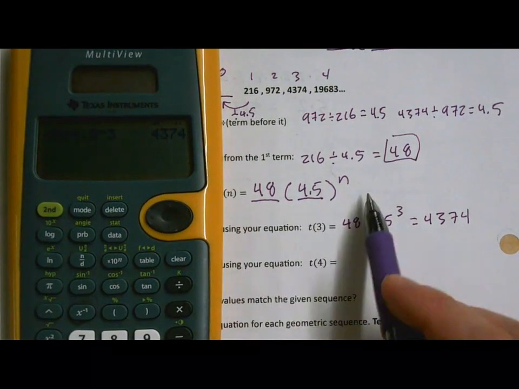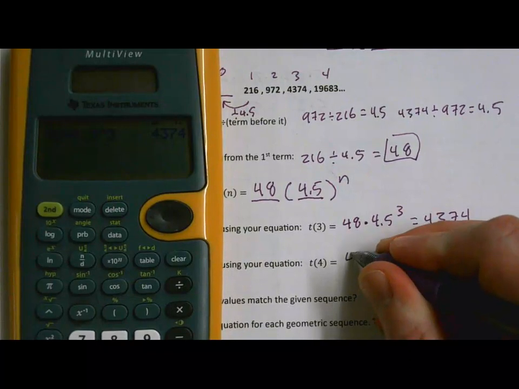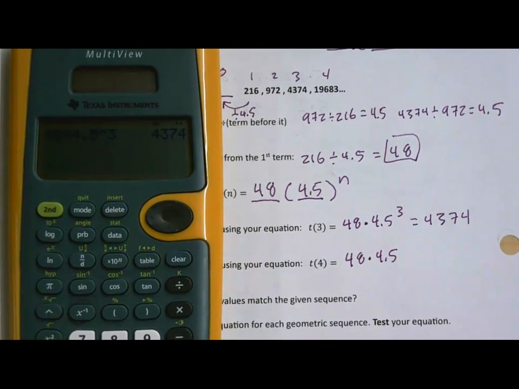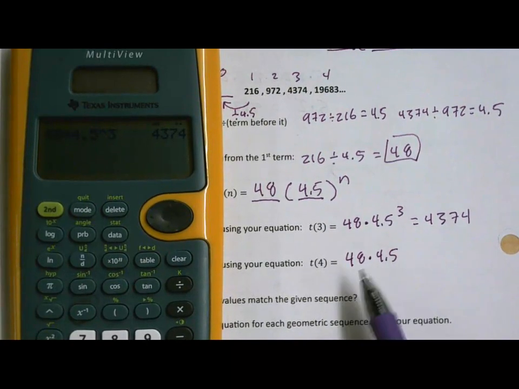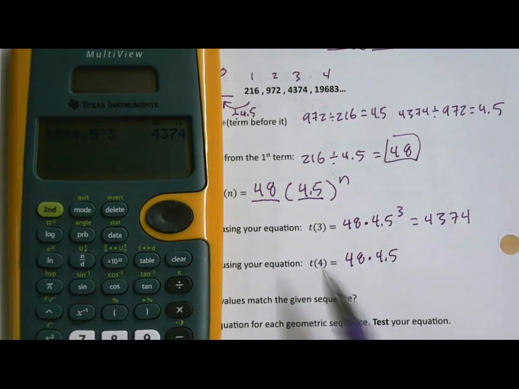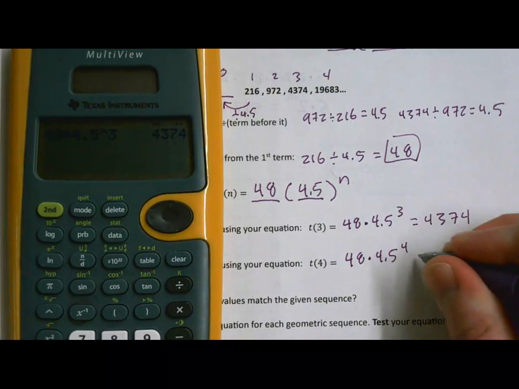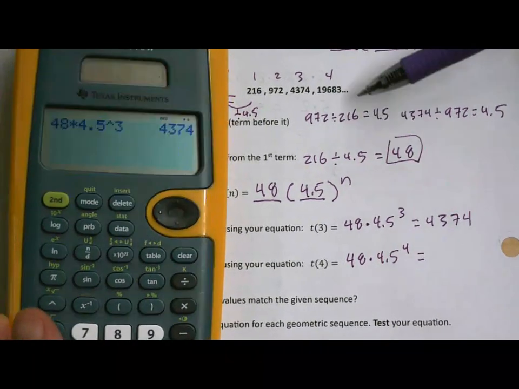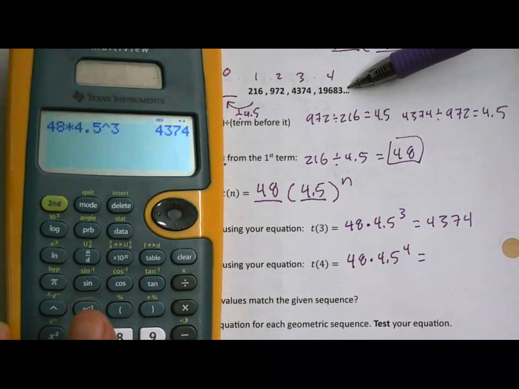Try doing the same thing for the fourth term, T4. Using our equation to find T4, we would take our equation, 48 times 4.5, except this time, what are we going to put in place of the n? We're going to put that 4 in there. Type that into our equation, and we're hoping it comes out to be equal to 19,683.